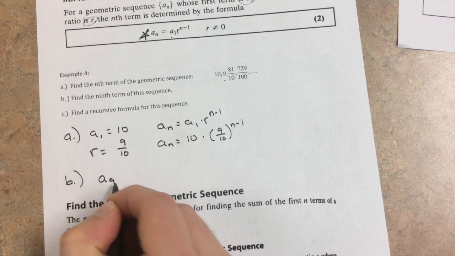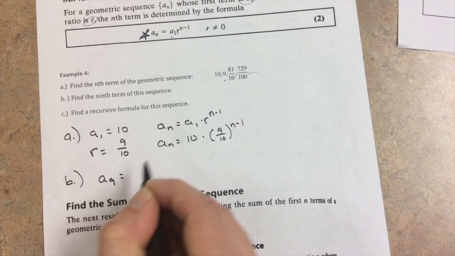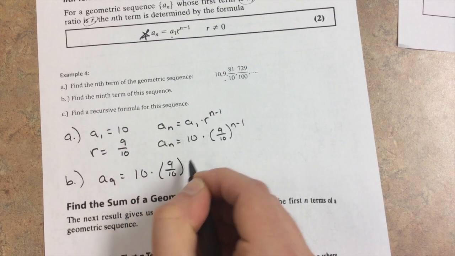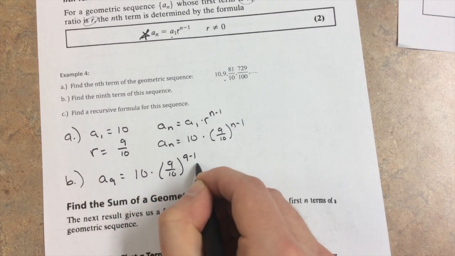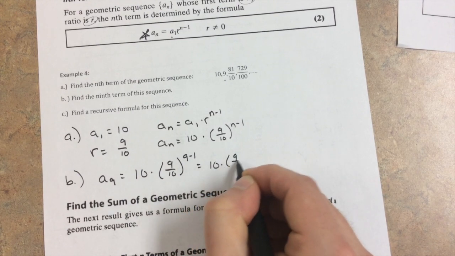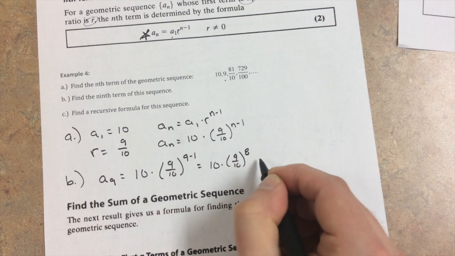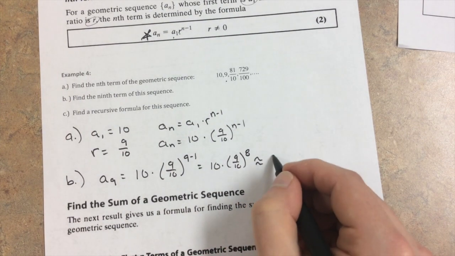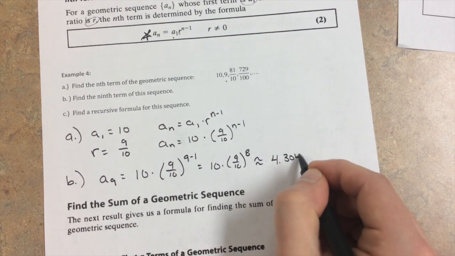For B, all we're asked to do is find the ninth term. So we want a sub 9. All we have to do is plug that into our formula. So that's 10 times 9/10 to the 9 minus 1. So that is 10 times 9/10 to the 8th power, which is approximately, if you type that into your calculator, we get 4.304.